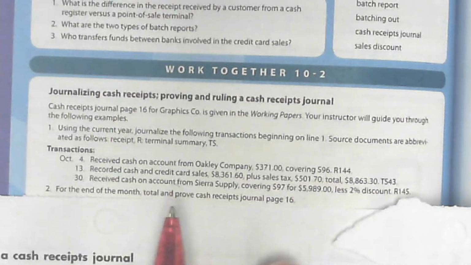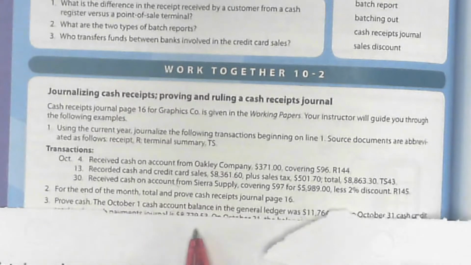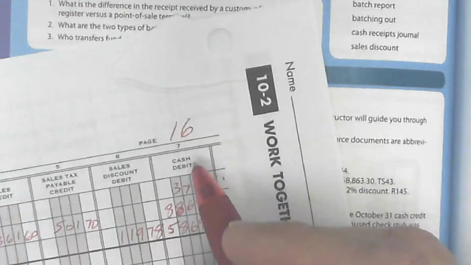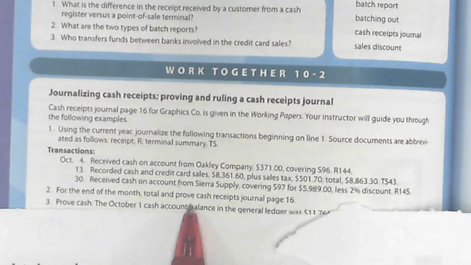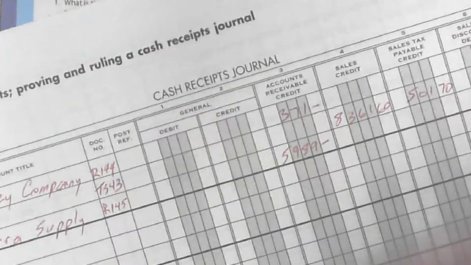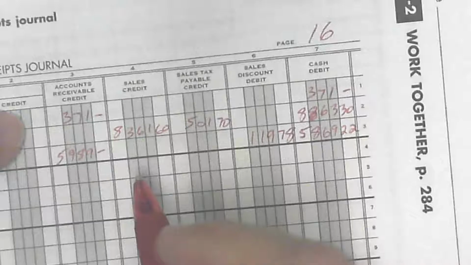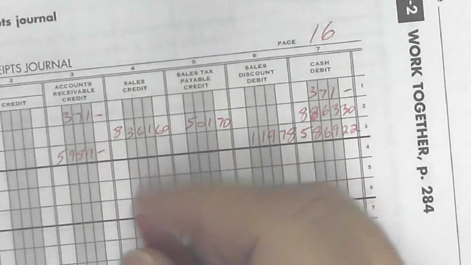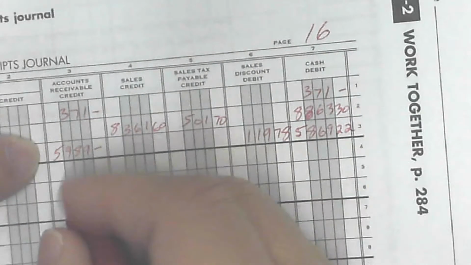So now step month end total, improve the cash receipts on journal page 16. So we got 16 up in the top right corner. So we're going to total improve the cash. So we're going to have our total. Add everything up. So 371 and 59.89.